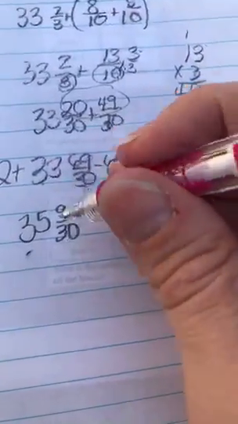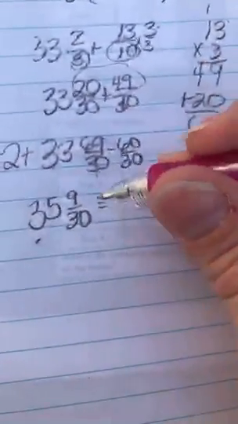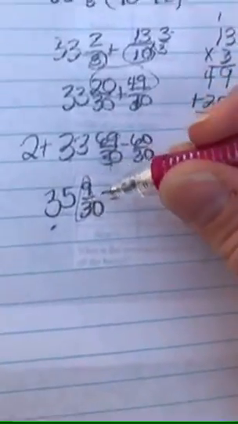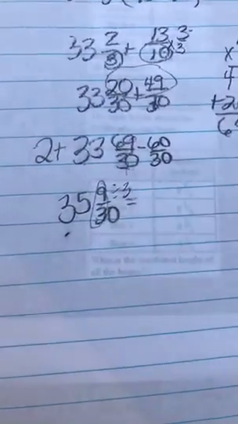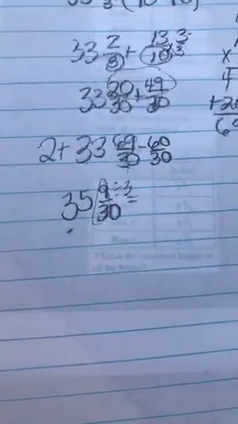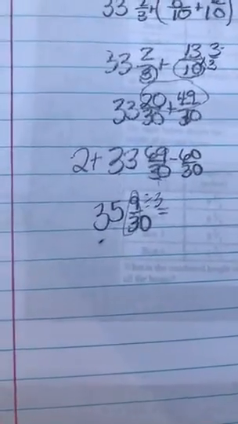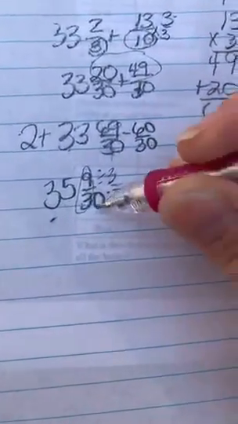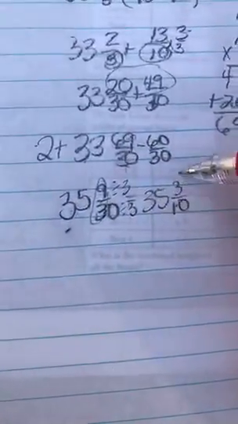So my final step is I want to see, can I create an equivalent fraction with that? Hopefully you recognize that 9 and 30 can both be divided by 3. So 9 divided by 3 is 3. 30 divided by 3 is 10, and then carry over your whole number. Your final answer is 35 and 3/10.